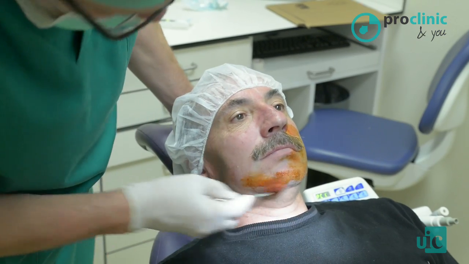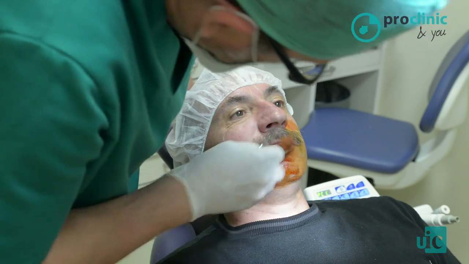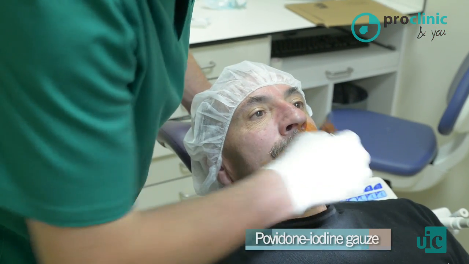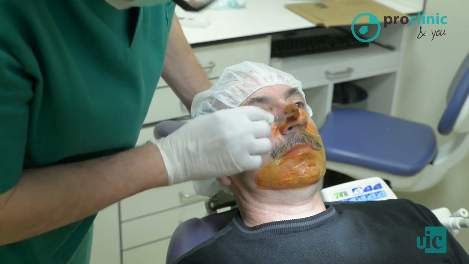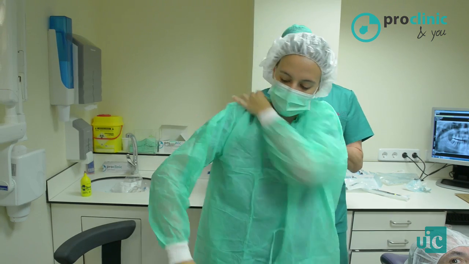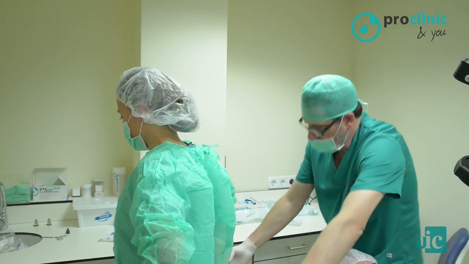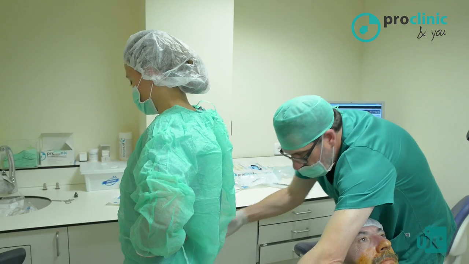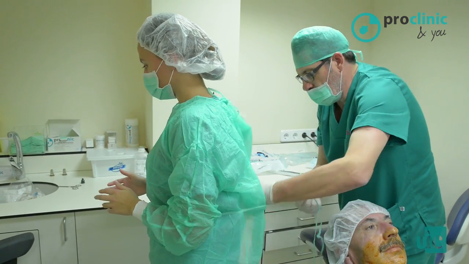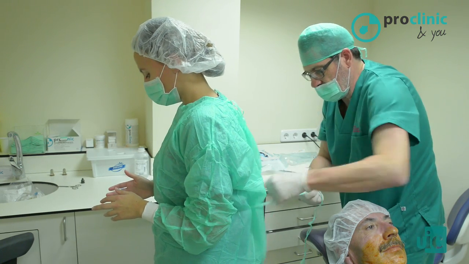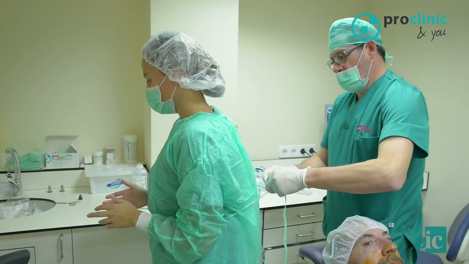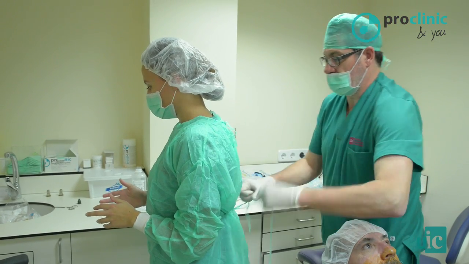To achieve a total disinfection of the skin and moustache, we use gauzes with povidone iodine. Now I am going to tie her surgical gown behind. I cannot touch her hands, just the ends of the cords. The back is not considered sterile, so I can touch it, but the front part is sterile, from the trunk up to the neck.